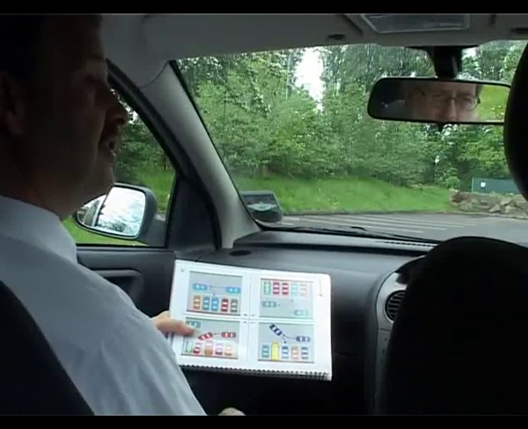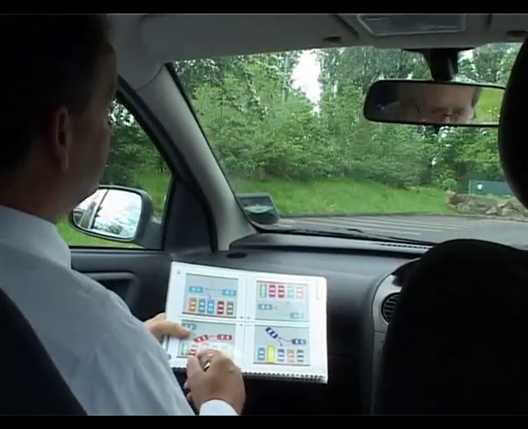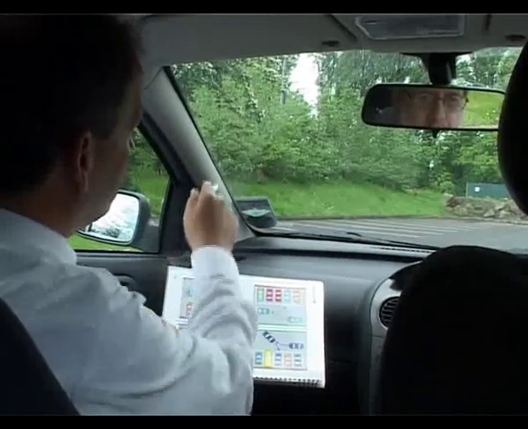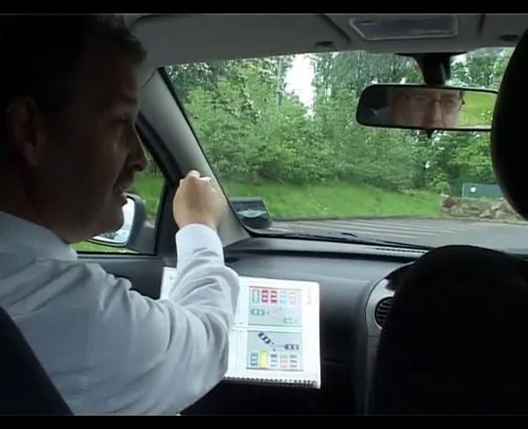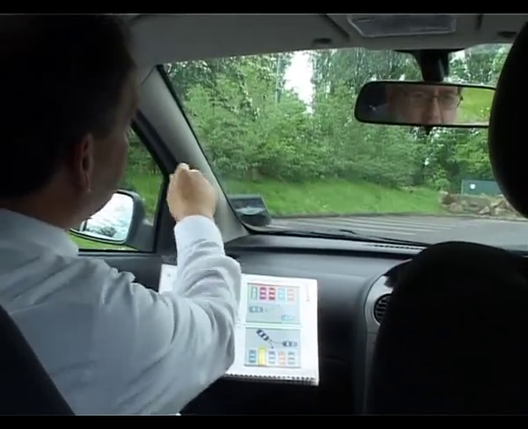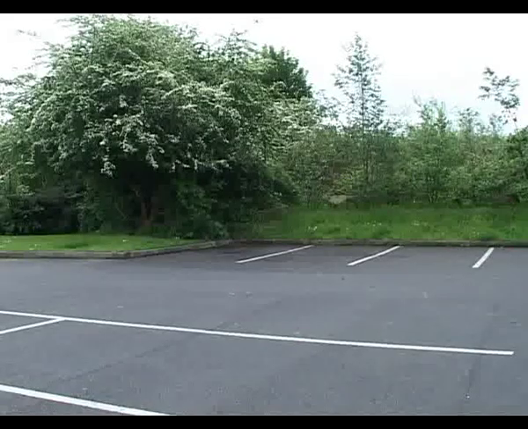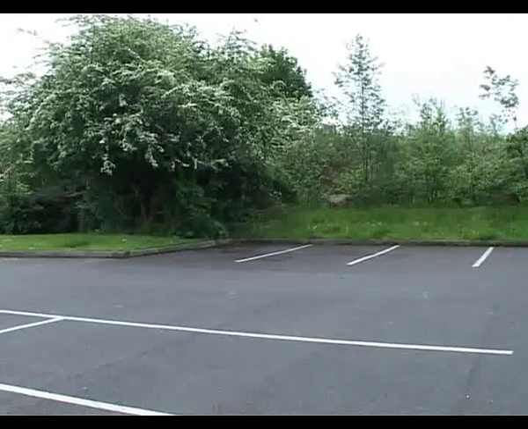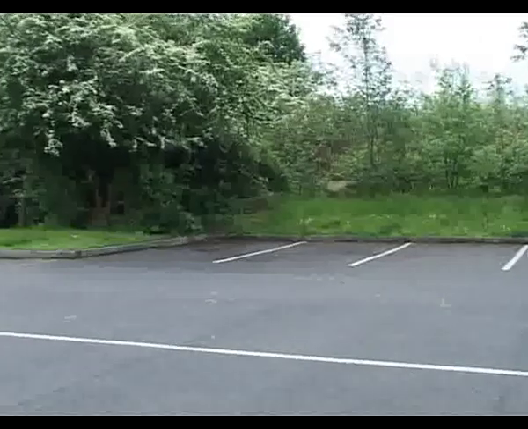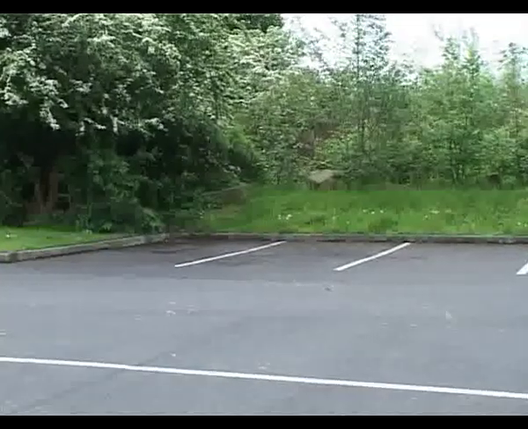Alright Sean, now that we've arrived at the car park where we're going to do the bay parking today, we're going to reverse shortly into one of the spaces on the left hand side over there. We've got the grass verge here. We're going to the second bay after the grass verge.